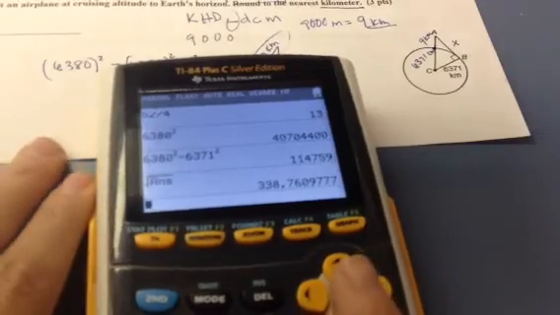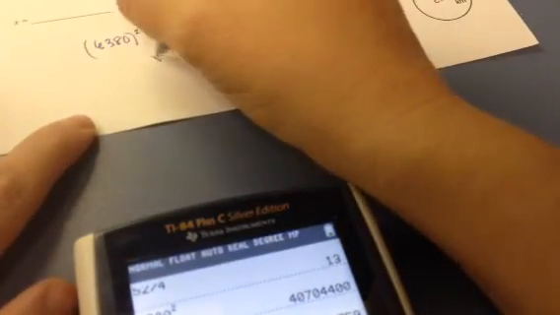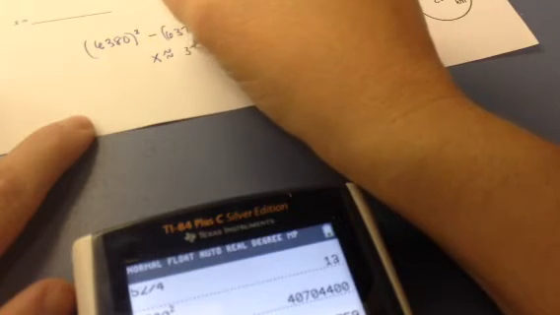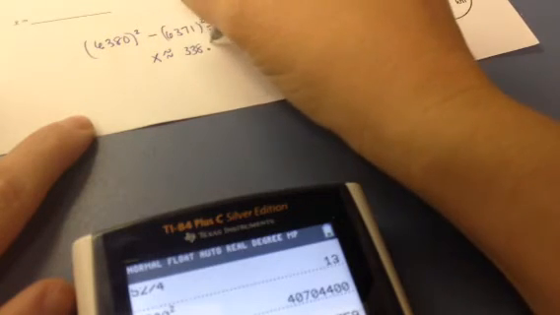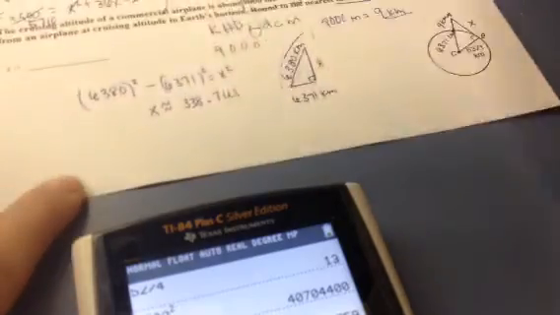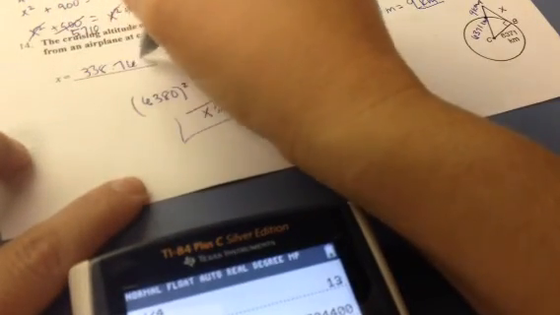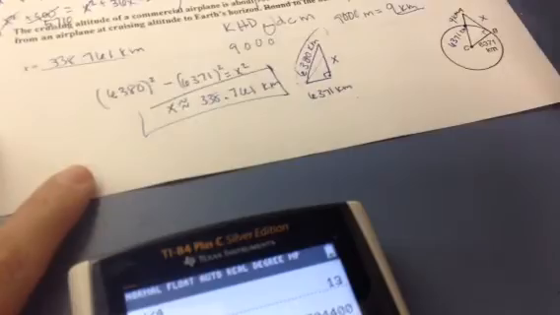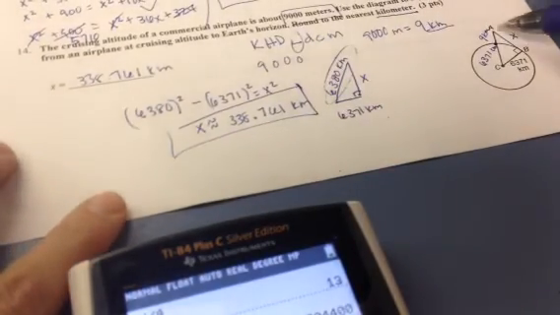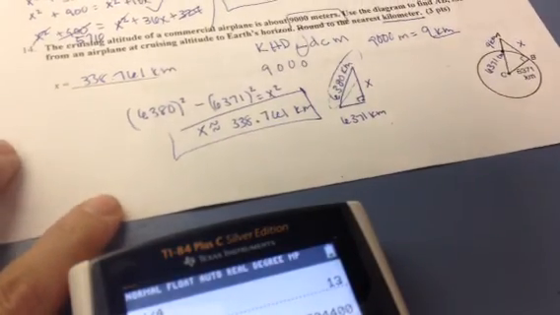X is approximately 338.761 kilometers. All right, so that is the distance from where the plane is to Earth's horizon.